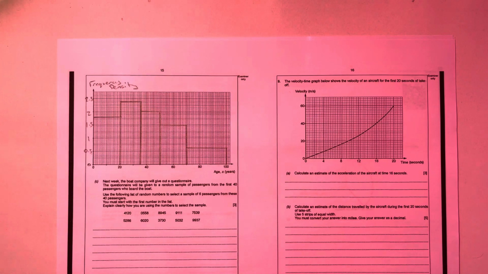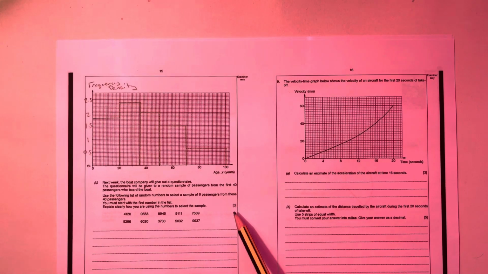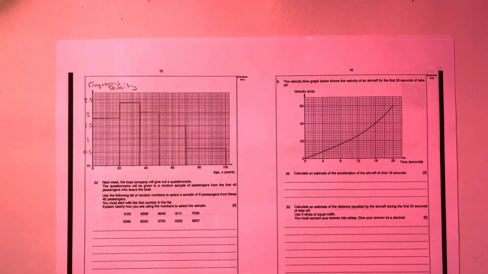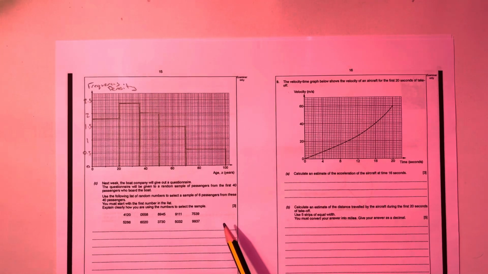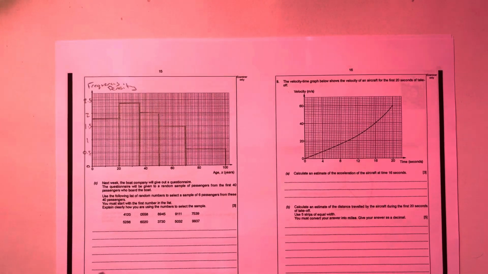Okay, so this question is confusing if you haven't practiced it, but if you have practiced it, the procedure is pretty much exactly the same every time. So this is a random sampling question. The marks are awarded here for you explicitly stating how you are using these numbers.